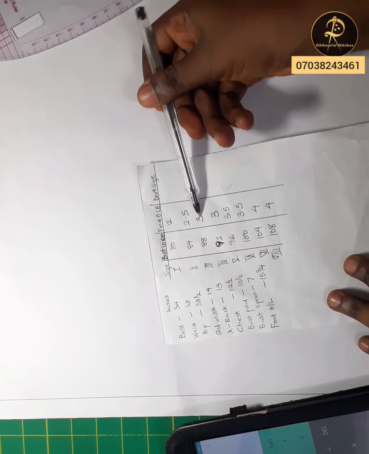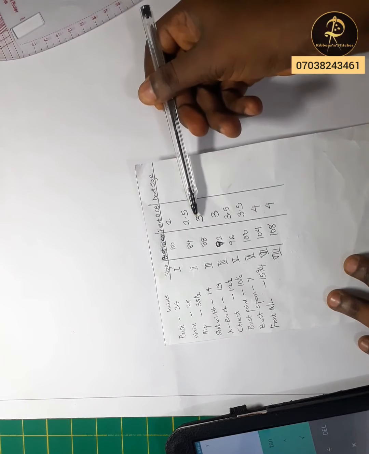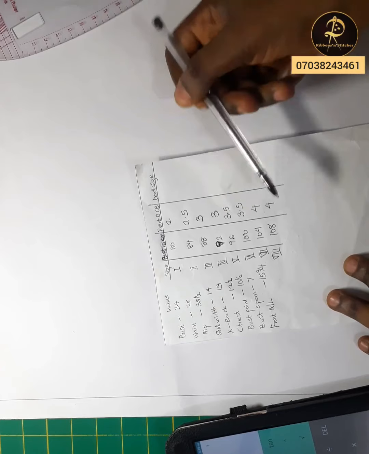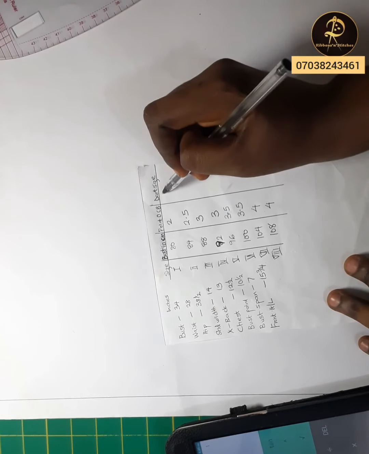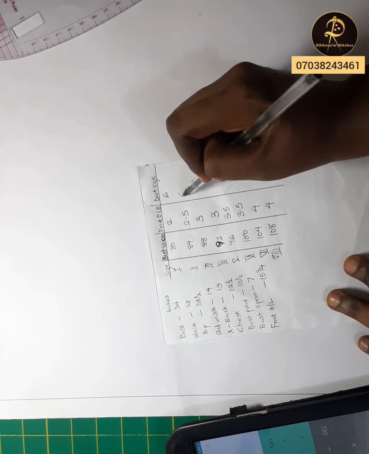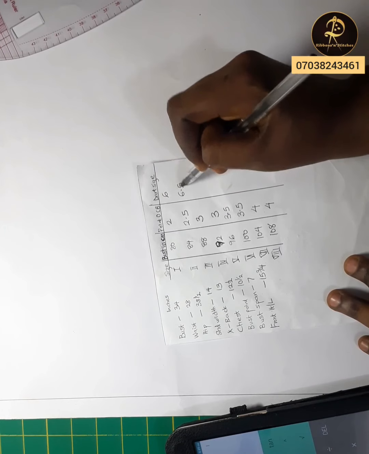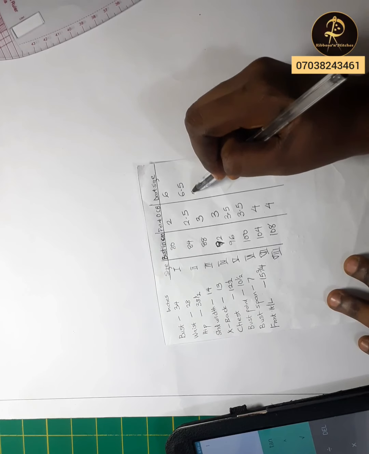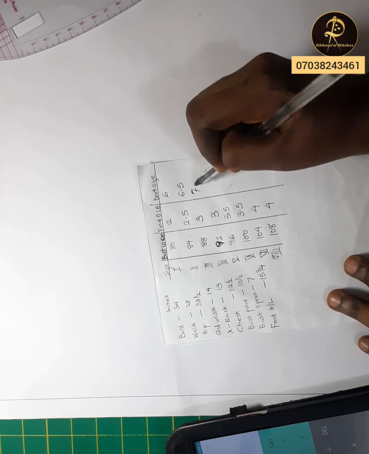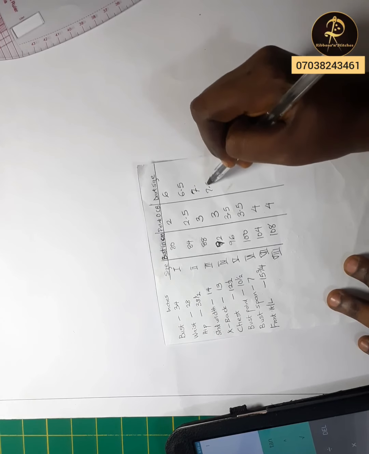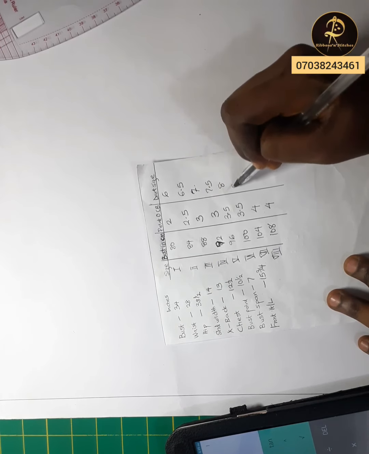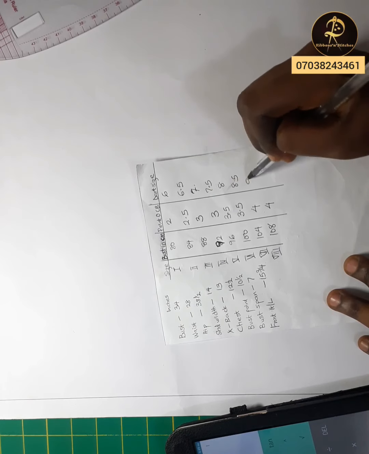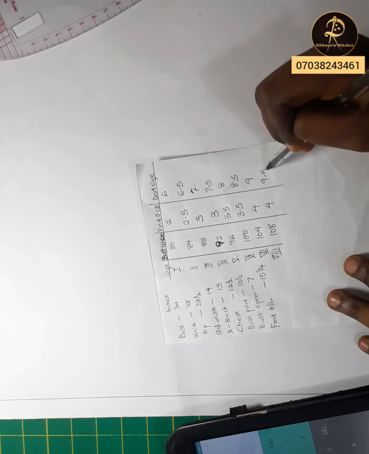But once we get to 3, it increases every 2 sizes, like 3, 3, 3.5, 3.5, 4, 4. For the other measurement, it starts from 6 and increases by 0.5 for every size. So this is 6, 6.5. Note that every measurement here is in cm. This is 7, 7.5, 8, 8.5, 9, 9.5.